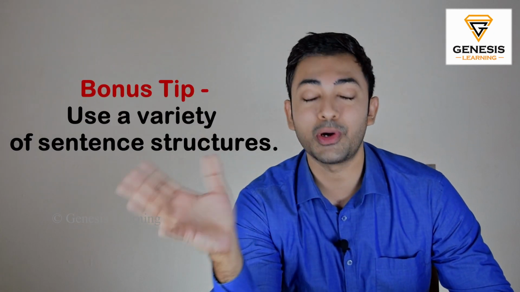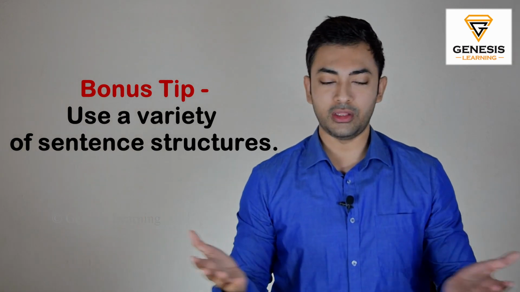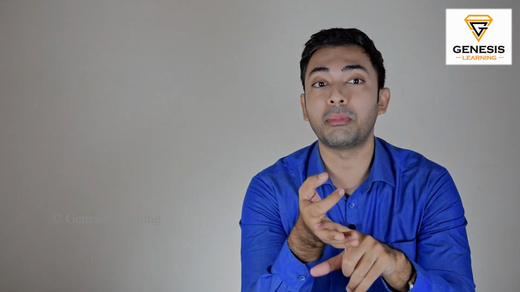And the bonus tip is, use as many sentence structures as possible. Well, in the English language, there are different sentence types. You've got simple sentences, compound sentences, complex sentences. Try to use a variety of them. Don't keep your essay only to simple sentences. Mix up all these different sentence types like I told you.